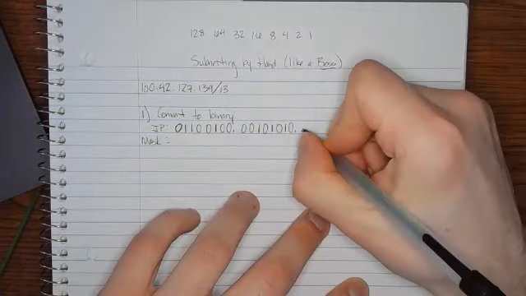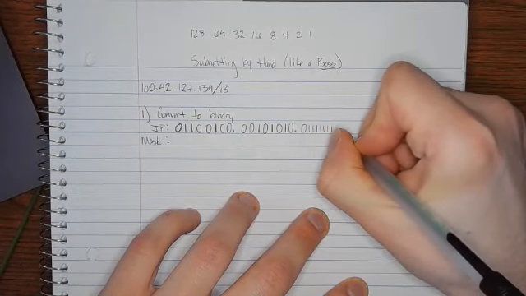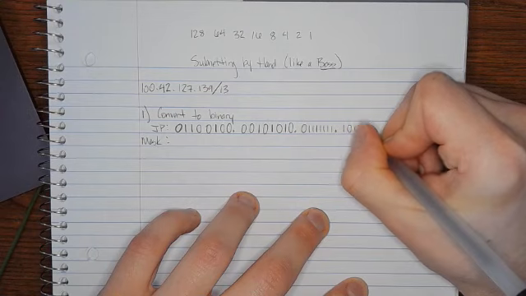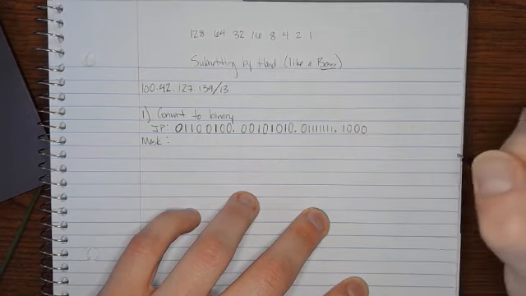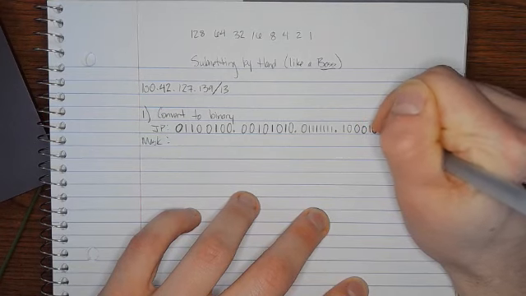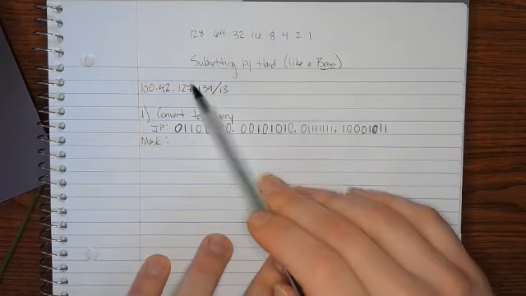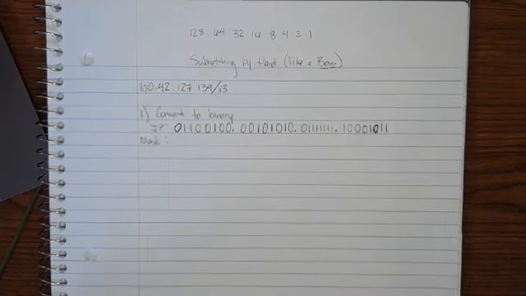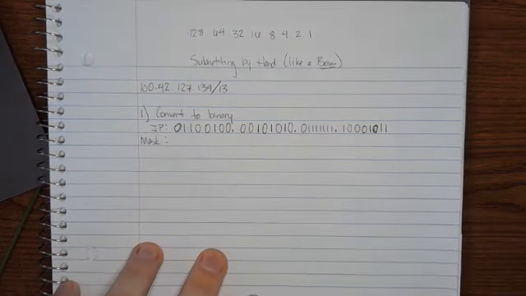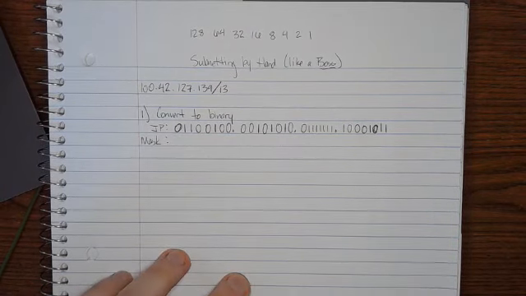127 is kind of an easy one. I know that's going to be 0, 1, 1, 1, 1, 1, 1, 1. And then 139 is going to be 128, plus 8 is 136, plus 2 and 1, so 1, 0, 0, 0, 1, 0, 1, 1. So there is my IP address in binary. Again, if you're not really clear on how to convert these, you may want to stop the video and take a refresher on that, because it's going to be an important part of this procedure.